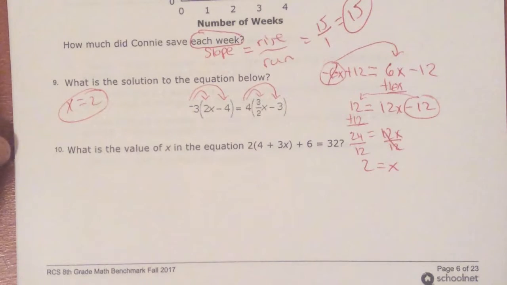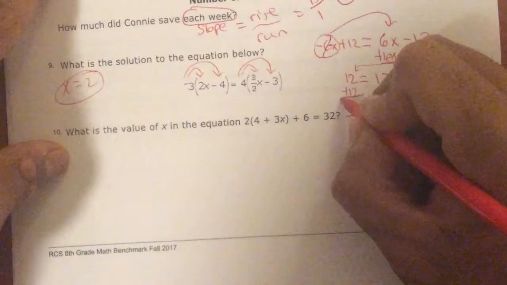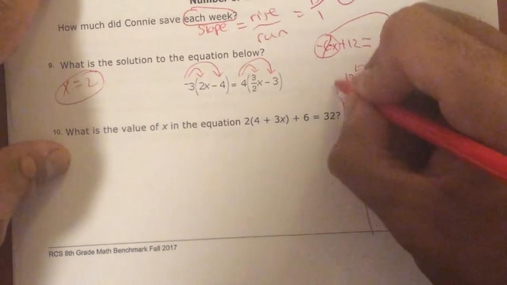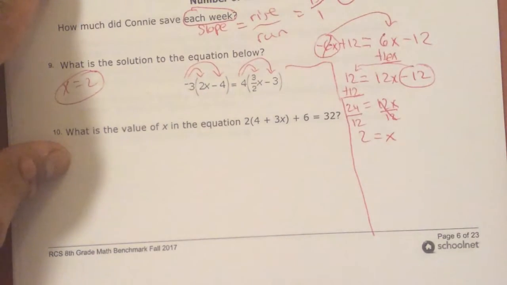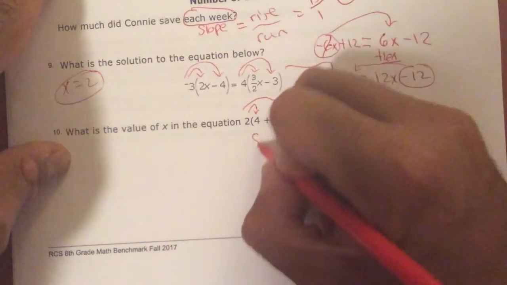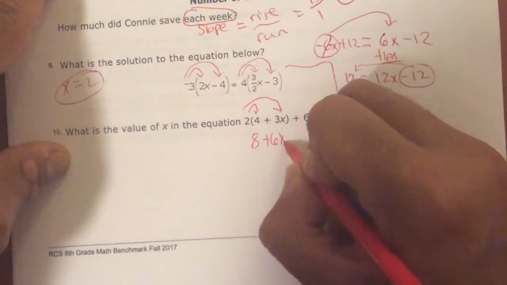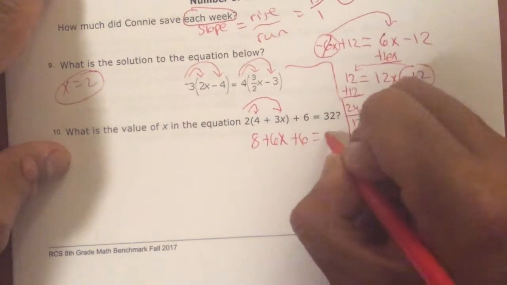Okay. Number 10. What is the value of x in that equation? So first thing I would like to do is get rid of the parentheses. Okay. So distribute the 2. So 2 times 4 is 8. 2 times 3x is 6x. Then bring down your plus 6. Your equals 32.